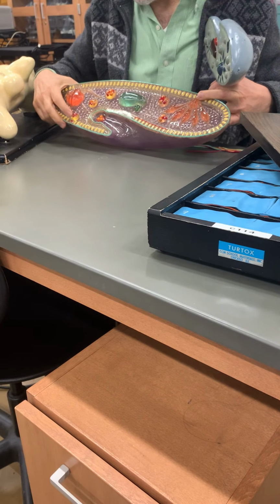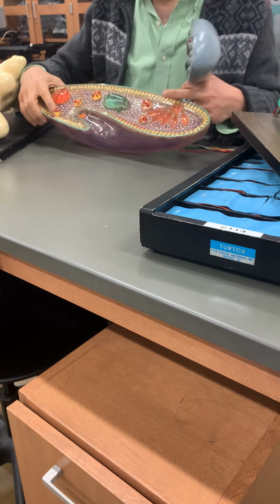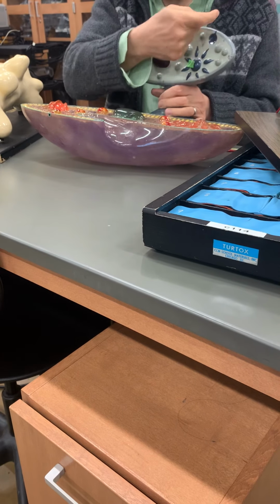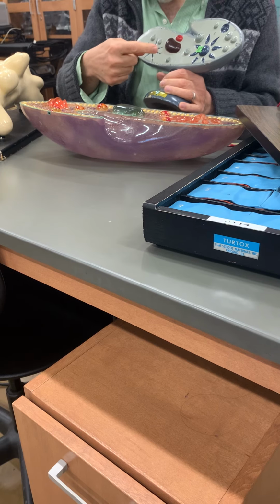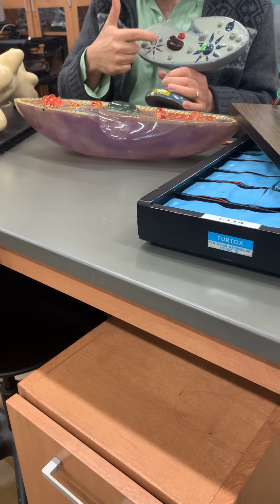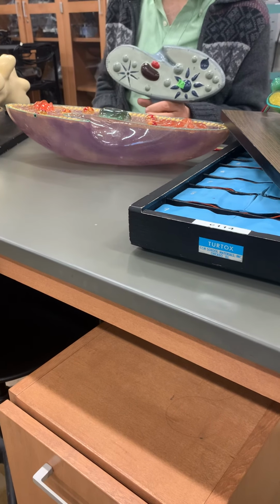I forgot to mention cytoproct or cytopyge, just that one. These are food vacuoles. This one, now it's expelling it out, is contractile vacuole. This one expelling the solid waste out, that's cytoproct, cytopyge. Macronucleus, ampulla, and then contractile vacuole.